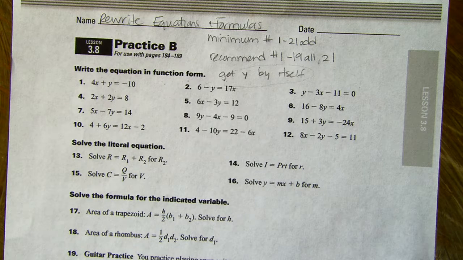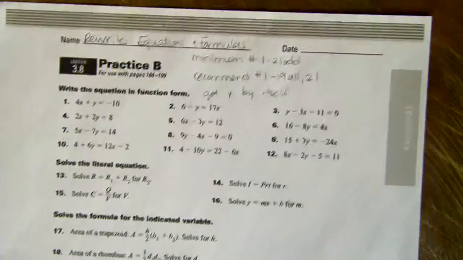Okay, we're at the end of chapter 3, and we're about to do 3.8, rewrite equations and formulas. If you have time after this, you might want to try the practice test. I've allowed the entire week that you get back from camp to be review and get ready for the test and take the test. We might want to do some percent problems, so just keep that in mind. The preparation for the test is optional, but obviously it will be better if you do it.